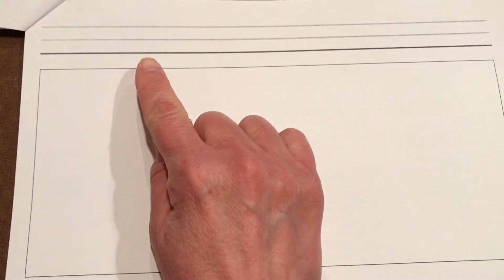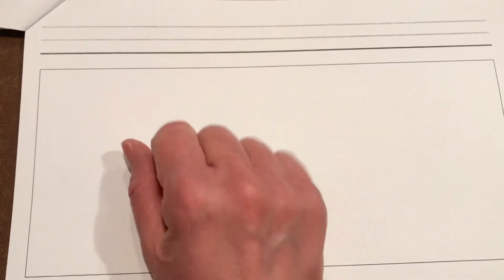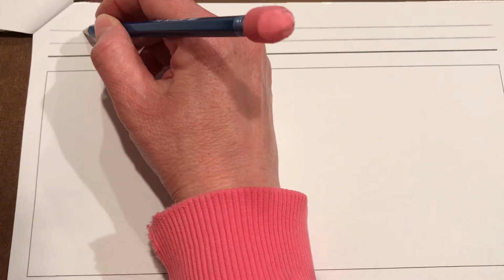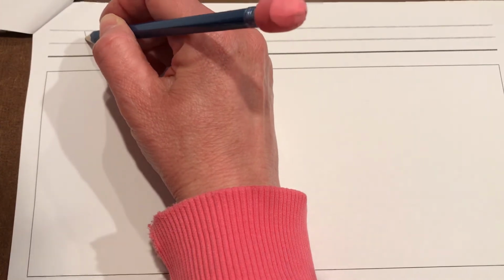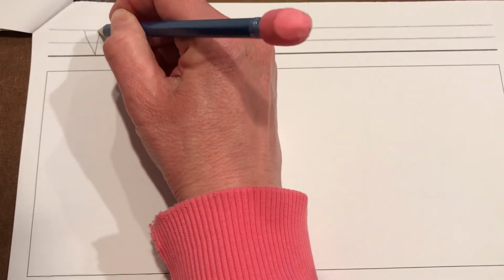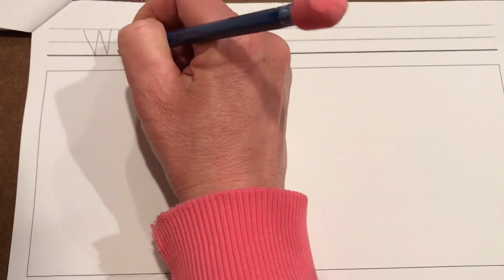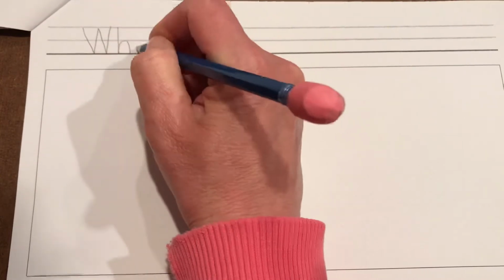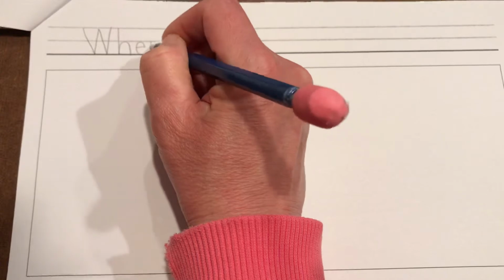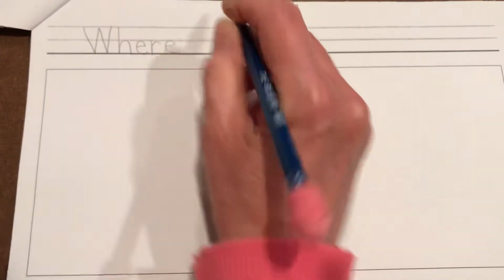Now the very first page we're going to write about is where your animal lives. So everyone, you're going to write the same word that I do. It's going to be an uppercase W. W-H-E-R-E. That says where. All right, do you have that word written down?